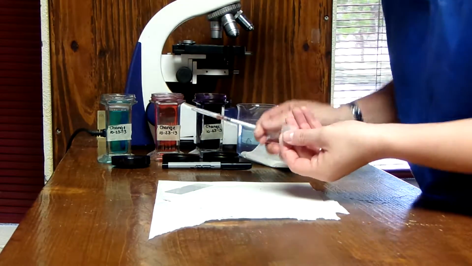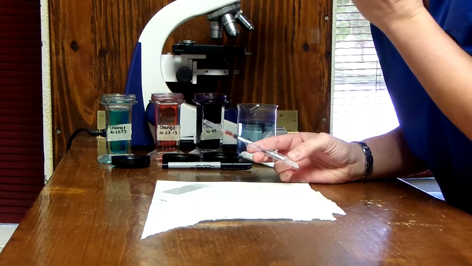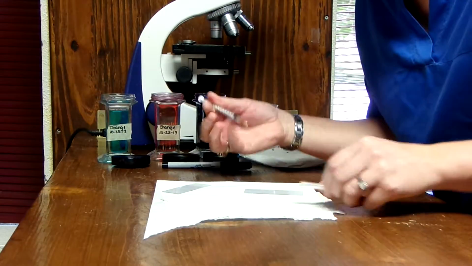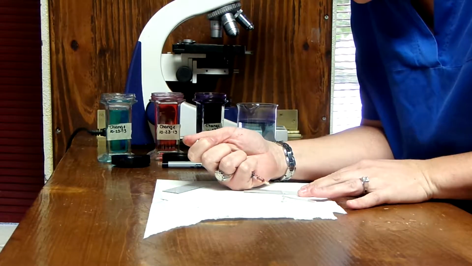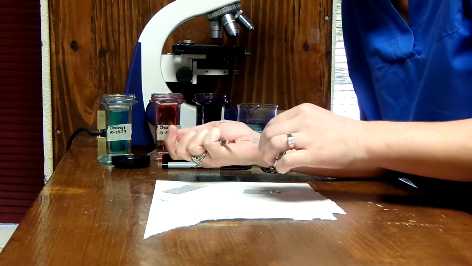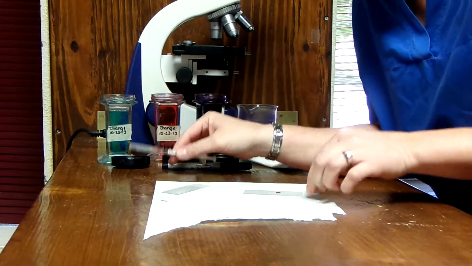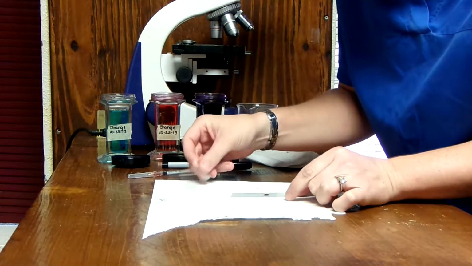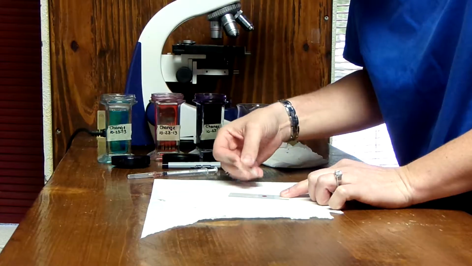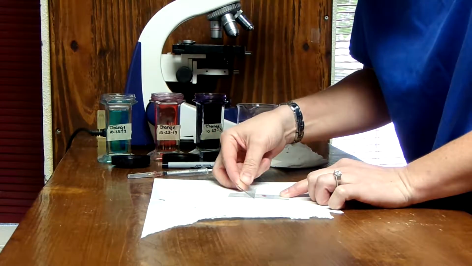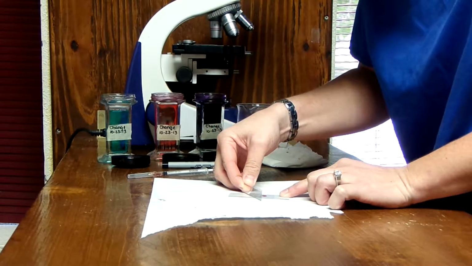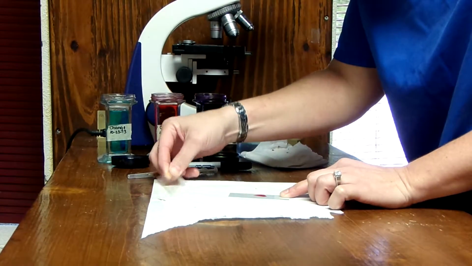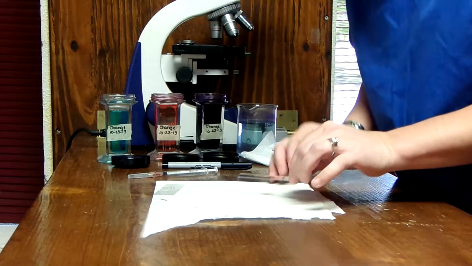Okay, so on our slide, we're going to drop our blood sample about 1 centimeter from the frosted edge. Okay, it's kind of hard sometimes. You don't want the drop too big, you don't want the drop too small, but okay, here's that. And then we'll have our spreader slide at about 45-degree angle or so, and then we're going to bring it back into the blood, allow it to creep across, and then pull it out in an even, rapid motion.